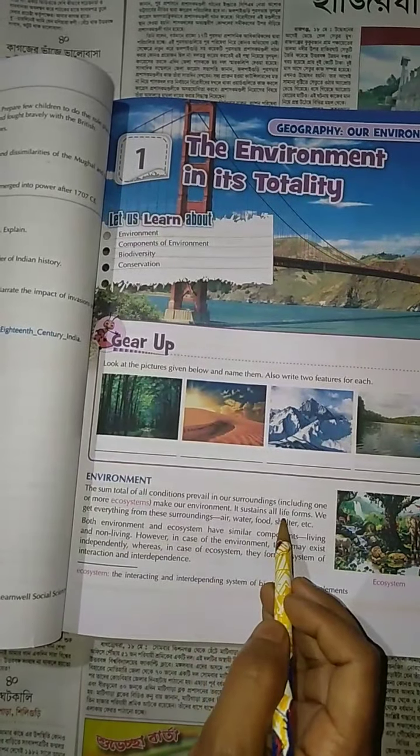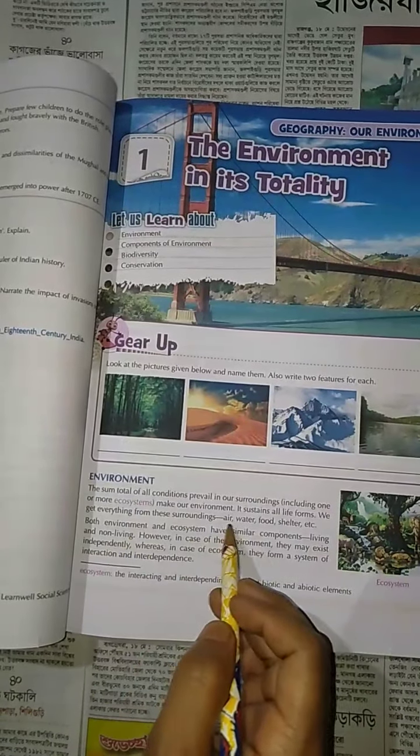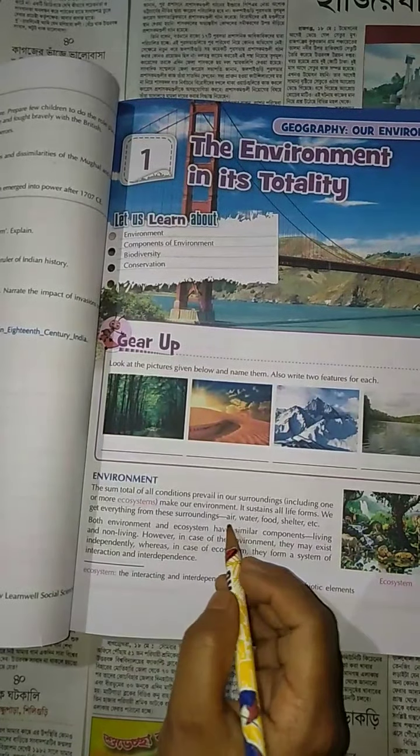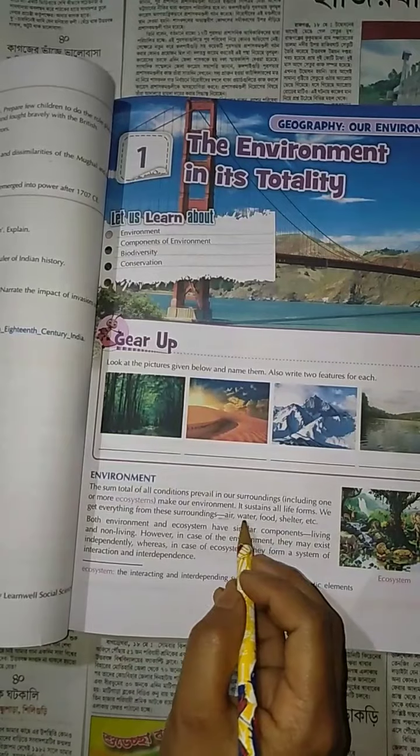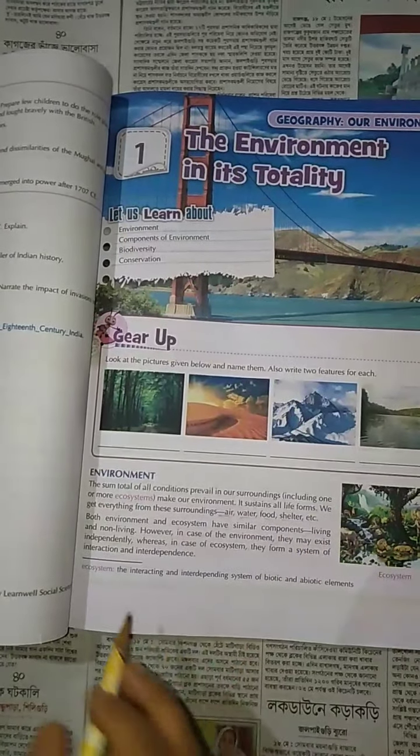It sustains all life forms. From the environment we get everything: air, water, food, shelter, etc.